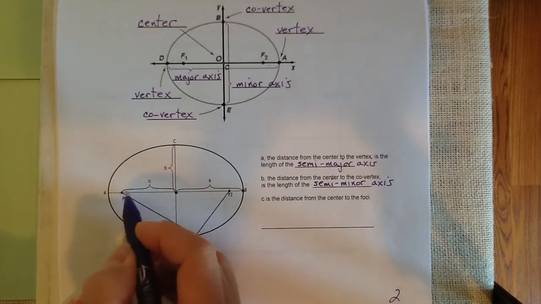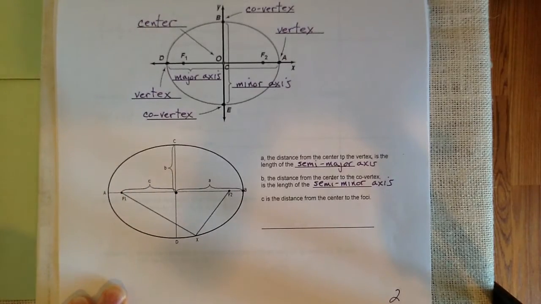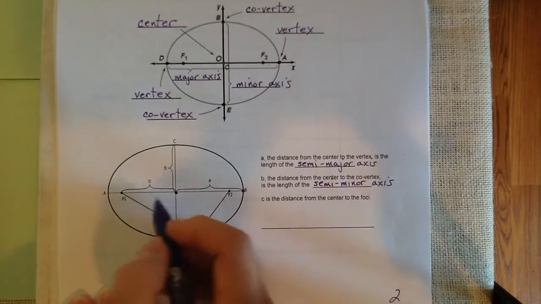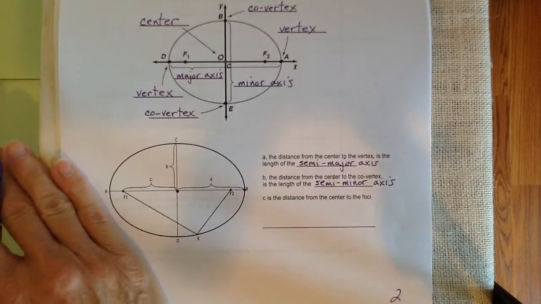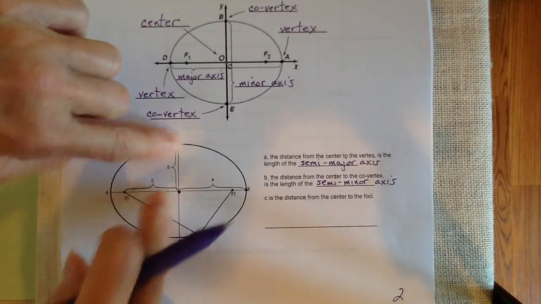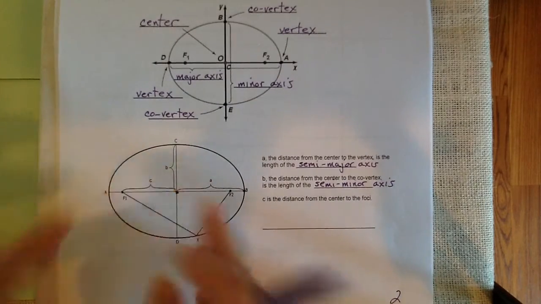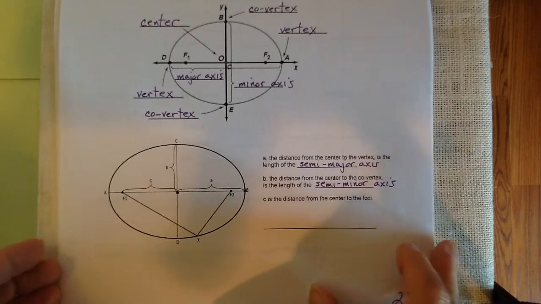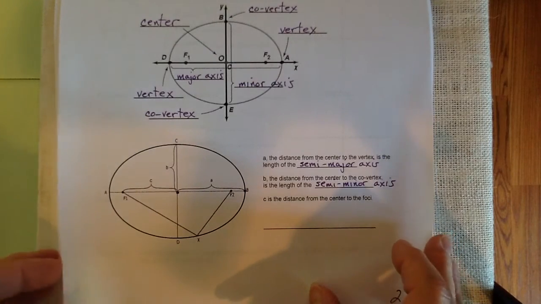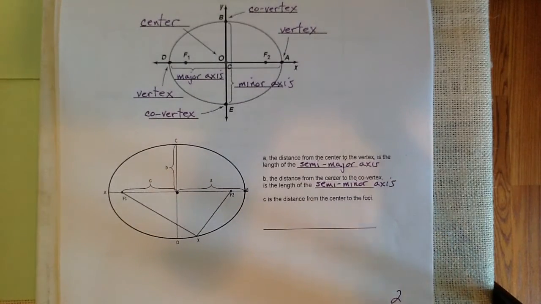And c is the distance between the center and the focus. So this distance here is going to be equal to this distance here because it's symmetrical. Semi-minor and semi-minor are going to be equal. Semi-major and semi-major are going to be equal because the ellipse is symmetrical around the horizontal and vertical lines. Okay, let me end it there.